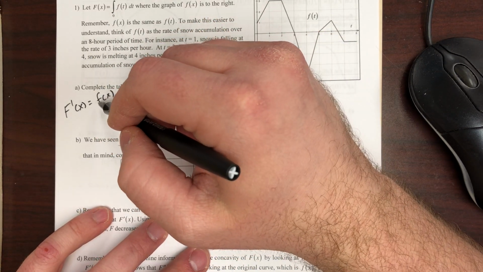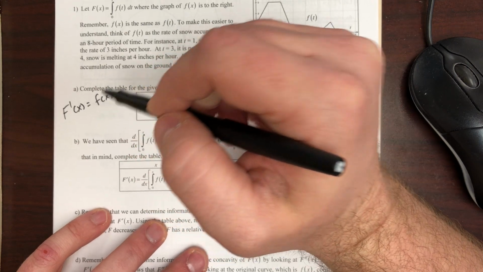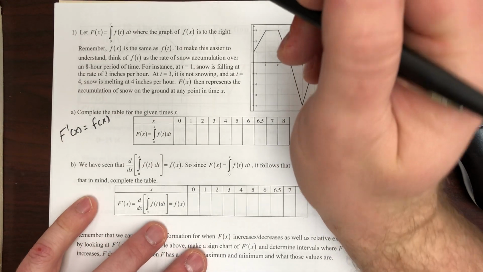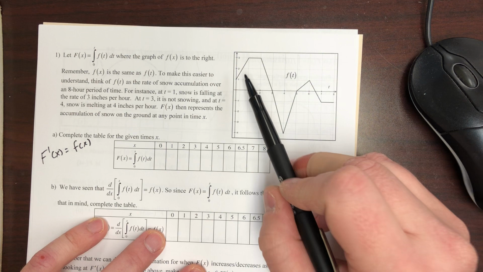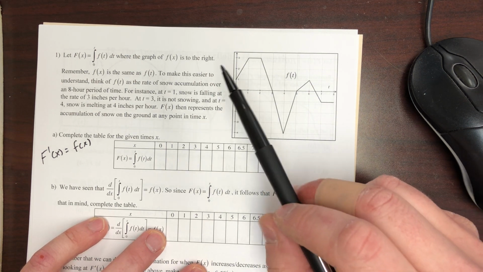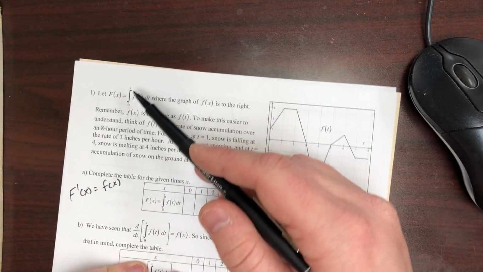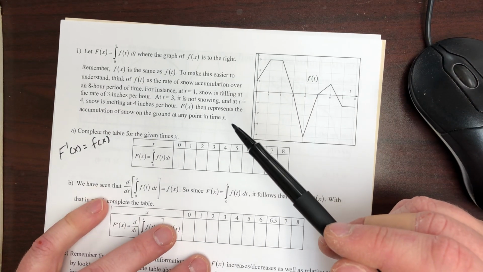You gotta use lowercase f for regular f and big case F for the integral of it. So here's our f of t. And remember, f of x and f of t, they're the same thing. We're switching them around so that we can keep an x in the integral bounds.